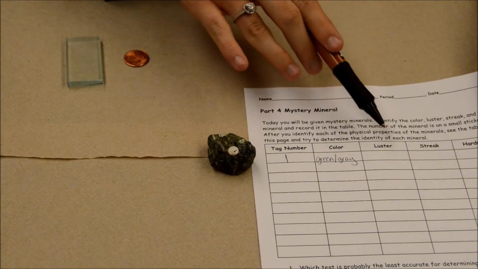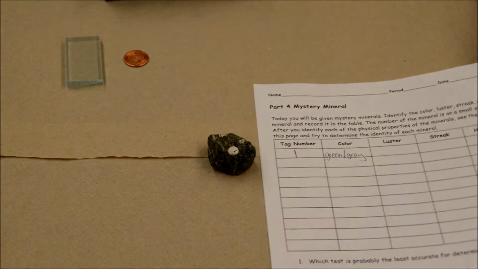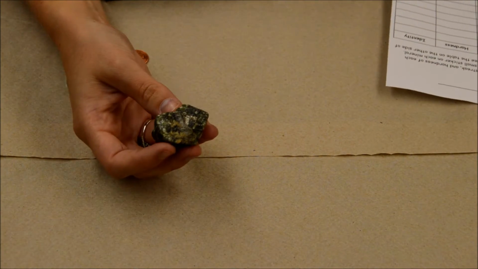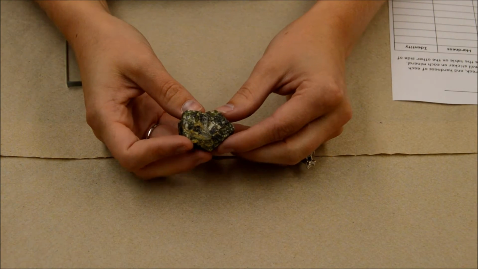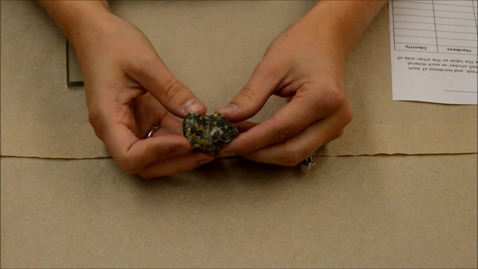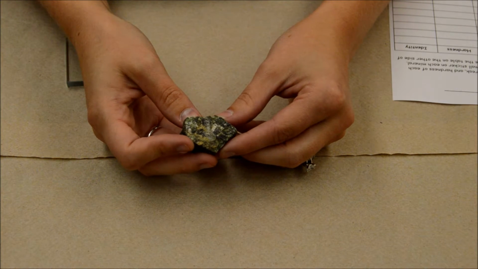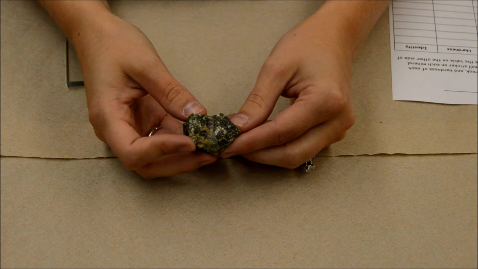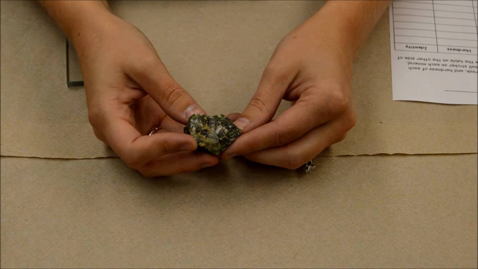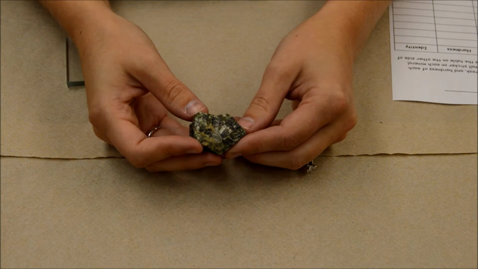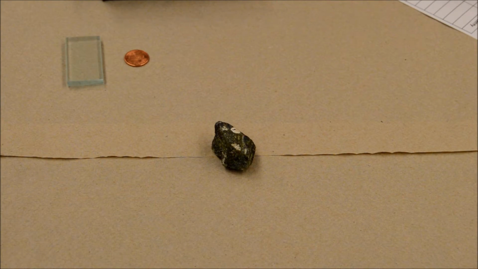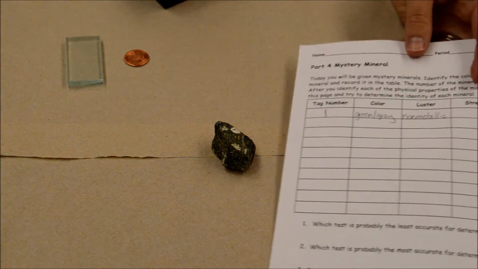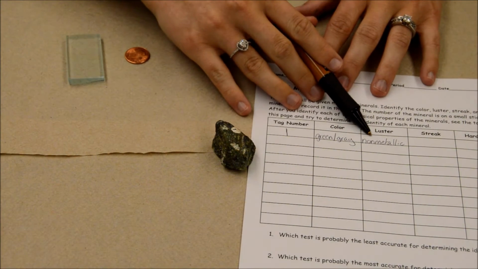gray. All right, the next thing we're going to take a look at is its luster. If we take a look at our luster on here, the main lusters that we've talked about using elements and our minerals is if it's metallic or non-metallic. On this one, we are not seeing any light reflecting off of it or any metal looking pieces in it, so we would have to say that this mineral is non-metallic. So for luster on your paper, we're going to write non-metallic. Remember, the other word for non-metallic is dull, and this one's definitely dull. It's not shiny.